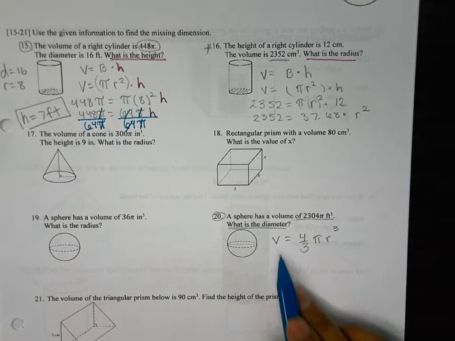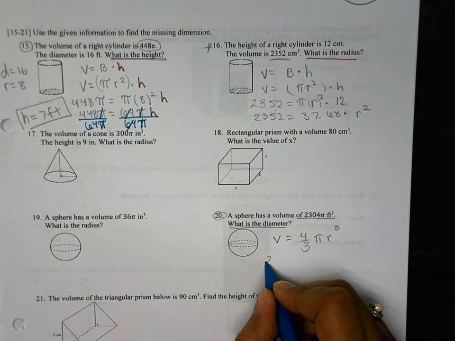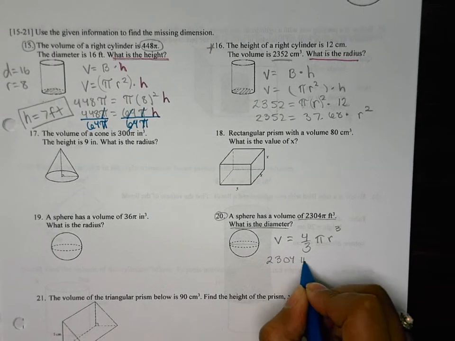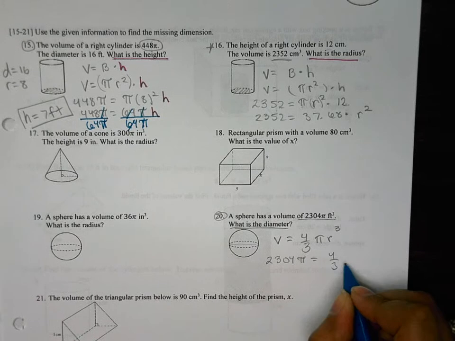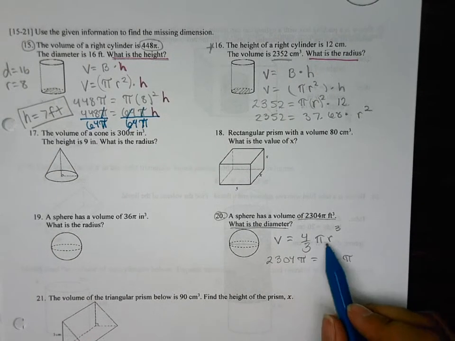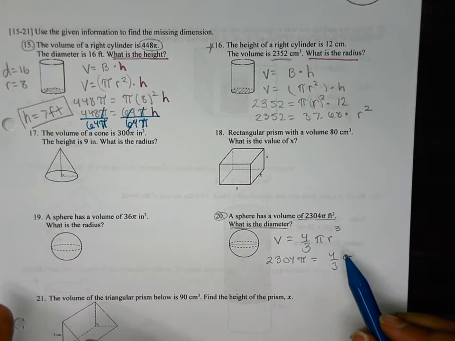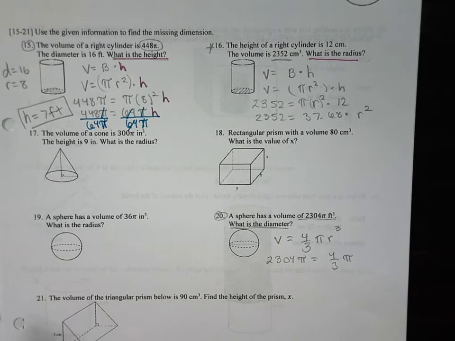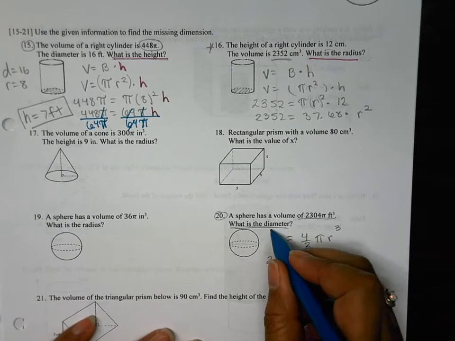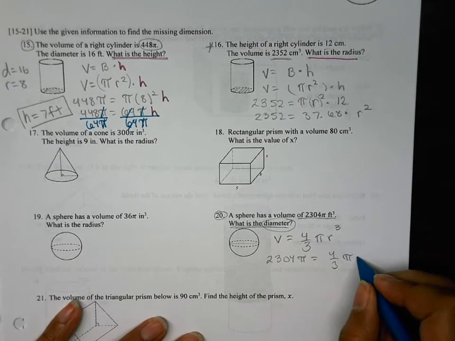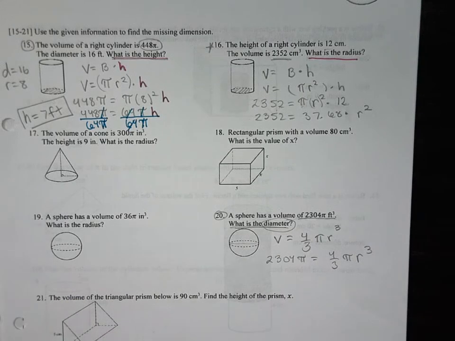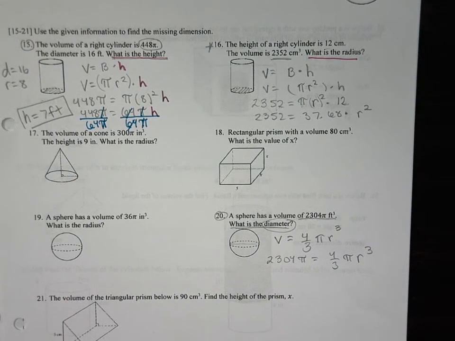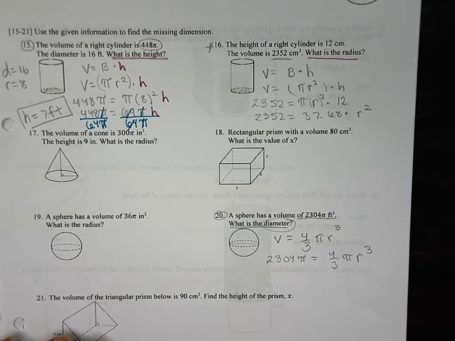We're working backwards. Okay, let's plug in the volume. What's the volume? 2,304 pi equals 4/3 pi, and do we know the radius? Yes or no? Did they give us what the radius is? No, we need to find the radius so that we can find the diameter. R to the 3rd power. Makes sense so far? Yes or no? Yes. Okay.